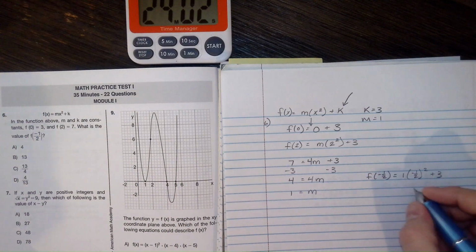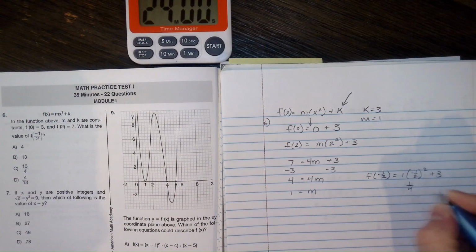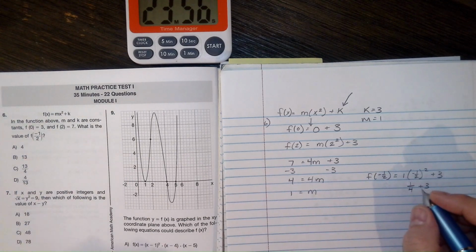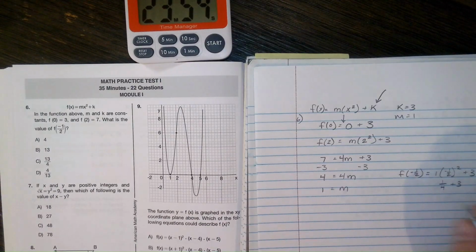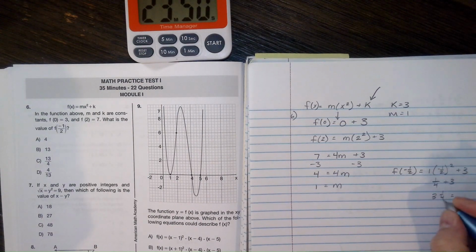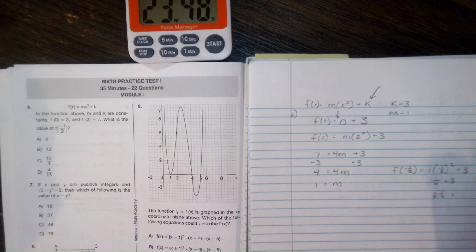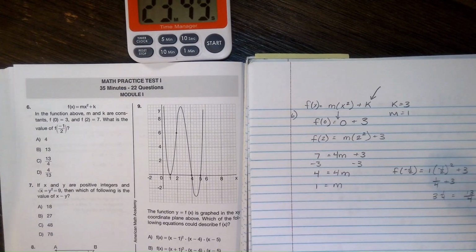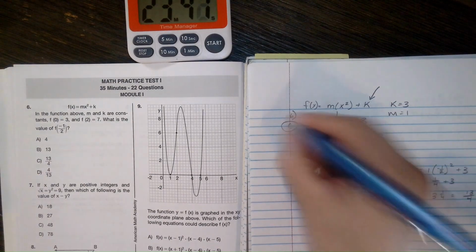Negative 1/2 squared is positive 1/4 plus 3, which is 3 1/4. But their answers are in improper fraction form, so 3 1/4 is equivalent to 12 fourths and 3 wholes plus 1/4, so there's 13 fourths is my answer. So C is my final answer here.